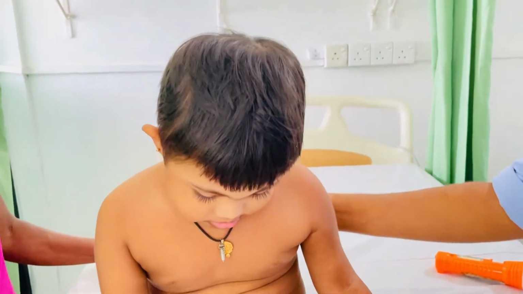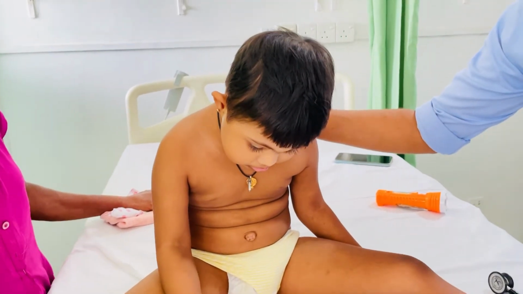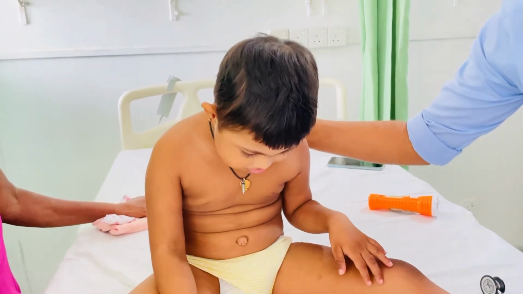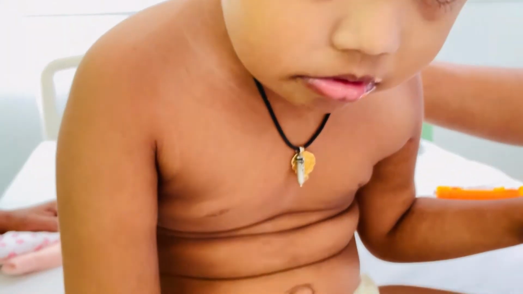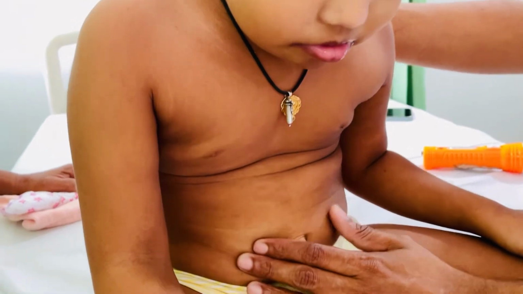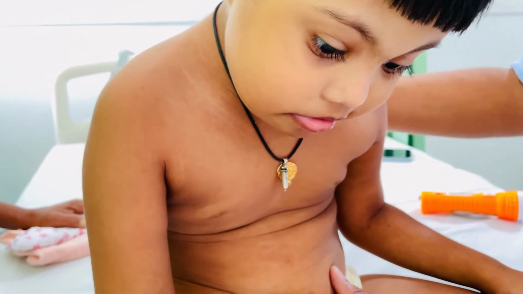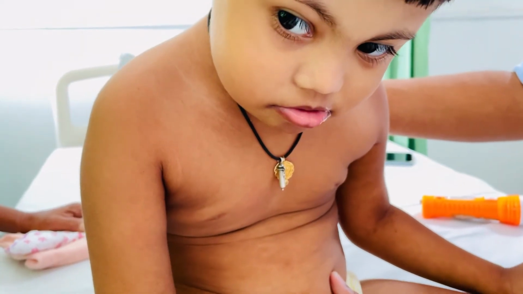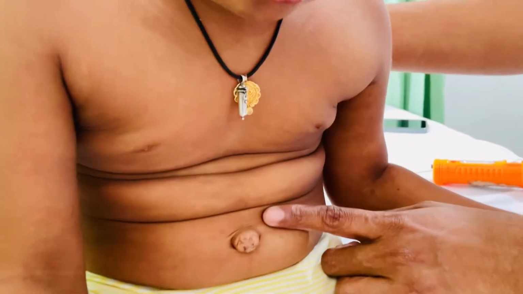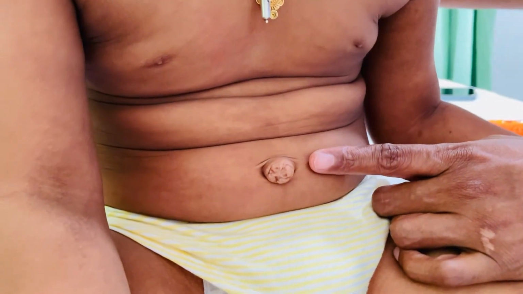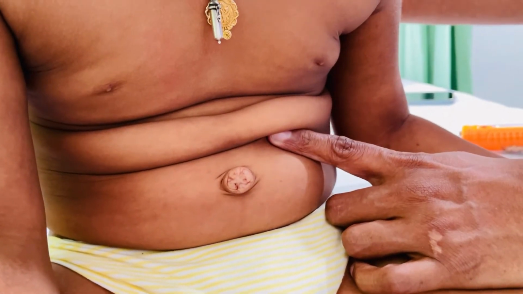And also, children with Down syndrome can have a surgical scar in the right hypochondrium and the epigastric region, and that is suggestive of previously repaired duodenal atresia. However, you can appreciate that there is no surgical scar in this child, suggestive of absence of any duodenal atresia. Note the presence of small umbilical hernia in this child, which is again a feature of trisomy 21.